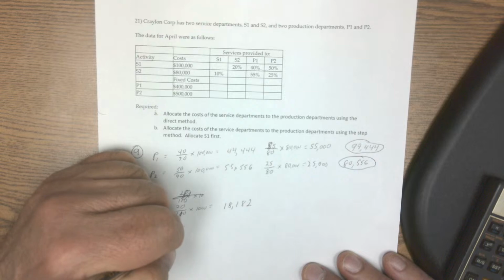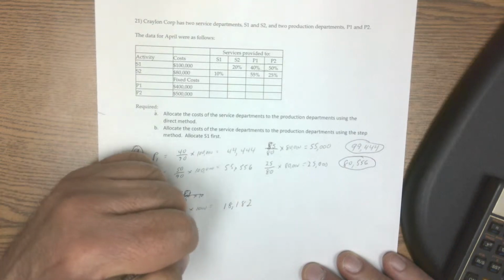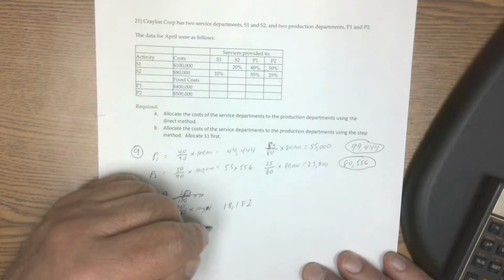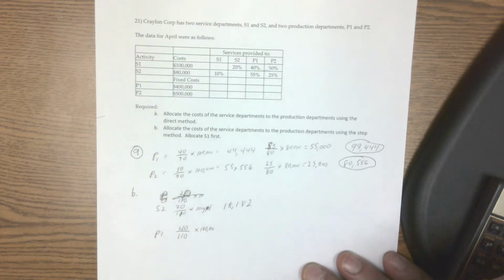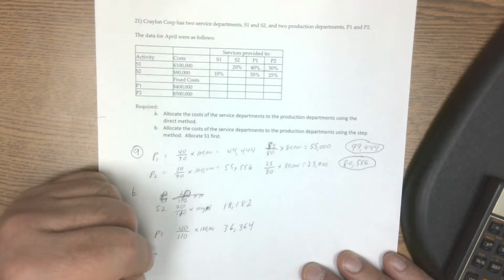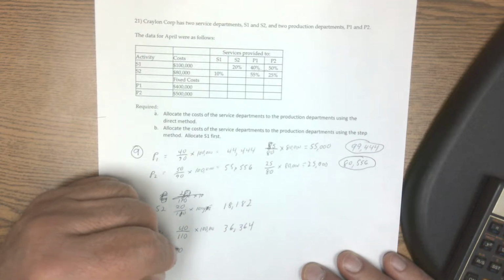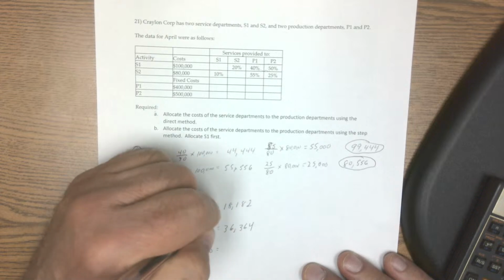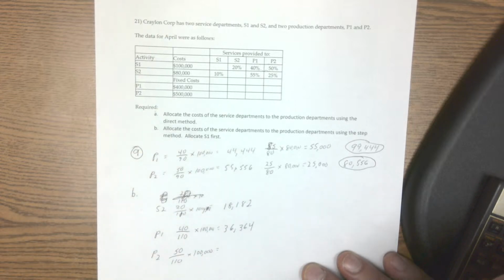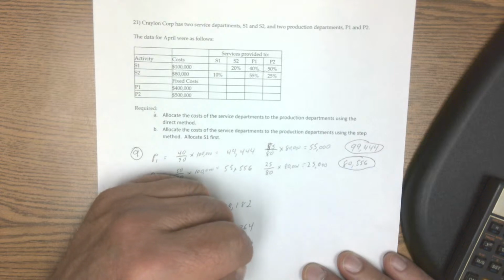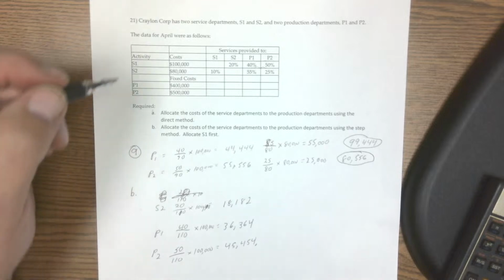P1 is going to get 40 over 110 times 100,000, which is 36,364, rounding that up to 4, and P2 is going to get 50 over 110 times 100,000, which is 45,454. All right, now we allocate the S2.